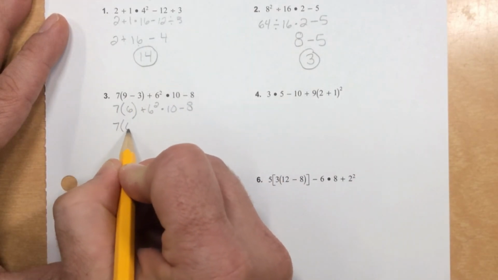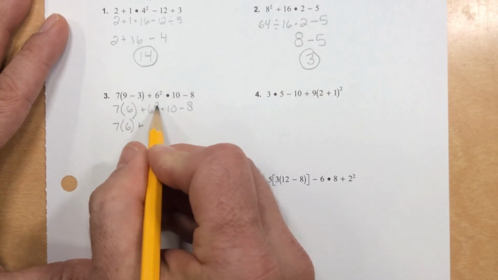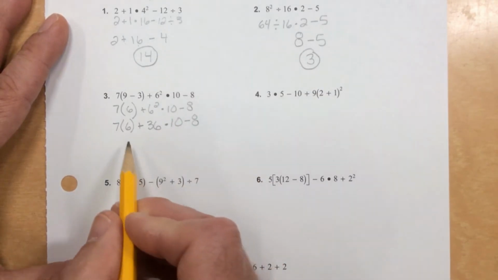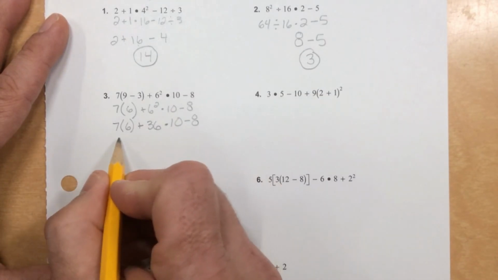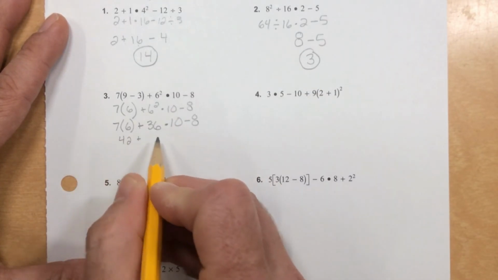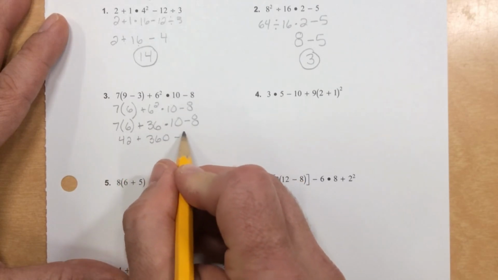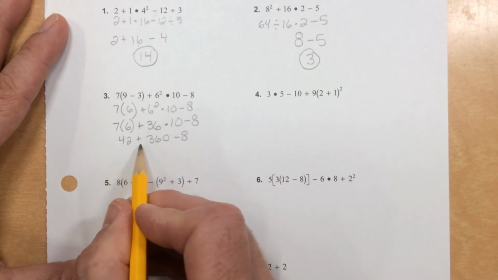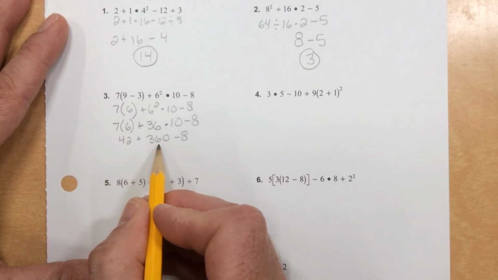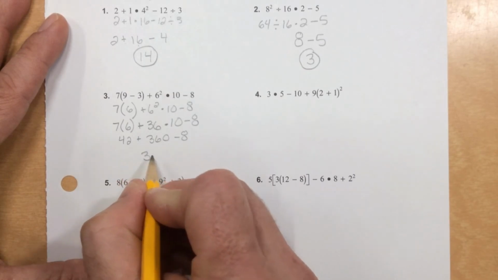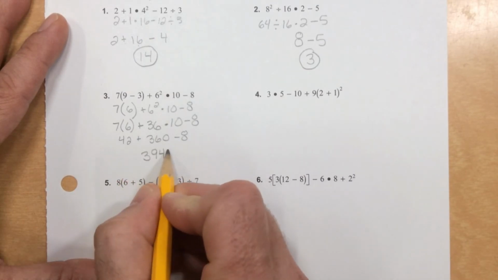So we have 7 times 6 plus 6 times 6 is 36 times 10 minus 8. Multiplication and division from left to right gives us 42 plus 360 minus 8. Well, 42 plus 360 is 402. Minus 8 would be 394.